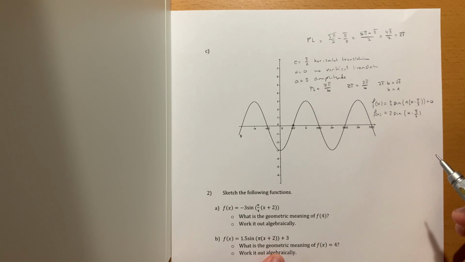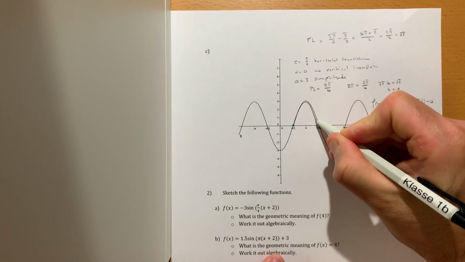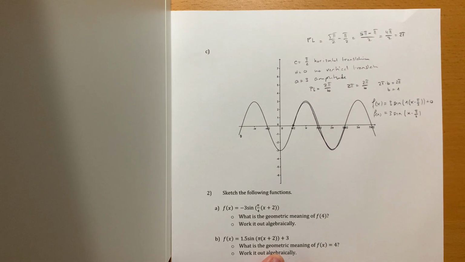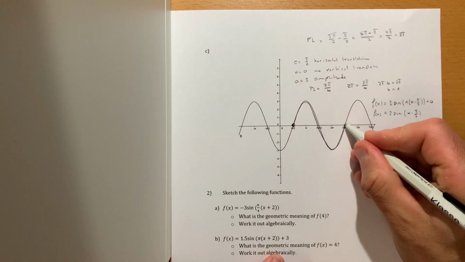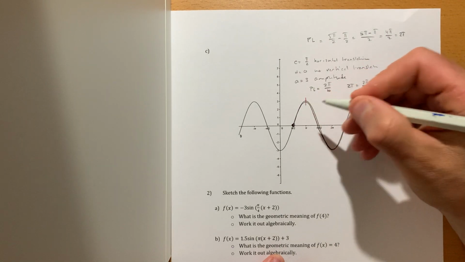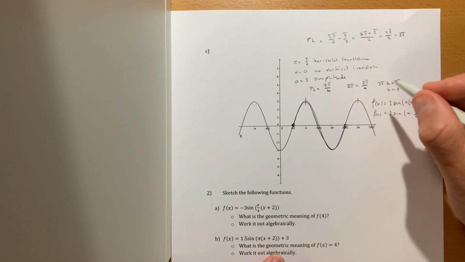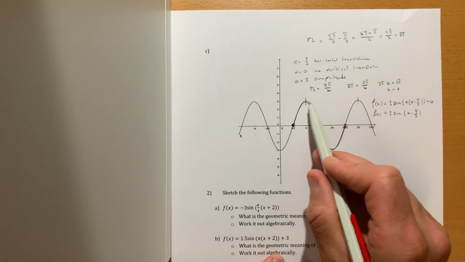For the cosine transformation, it's the exact same thing. Look, the sine transformation was from here to here, so from this point to this point, whereas the cosine transformation goes from here to here. Still, the period length will be 2 pi.